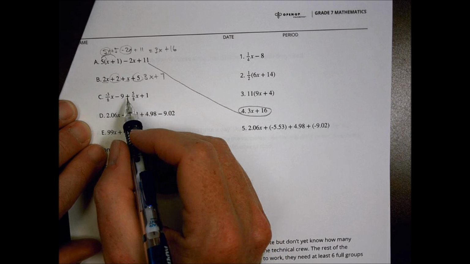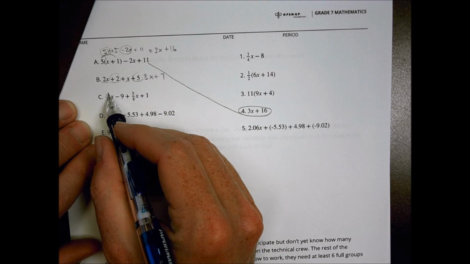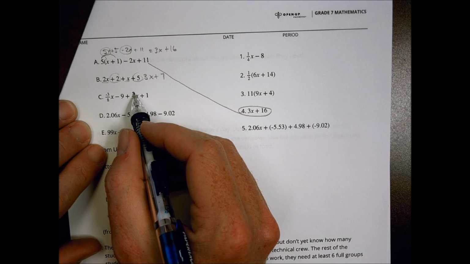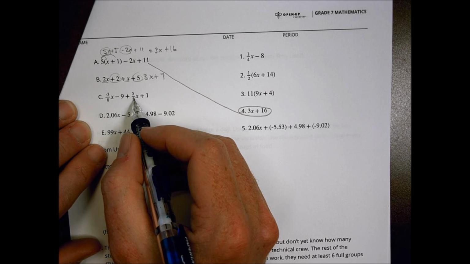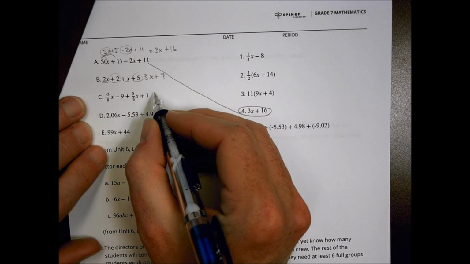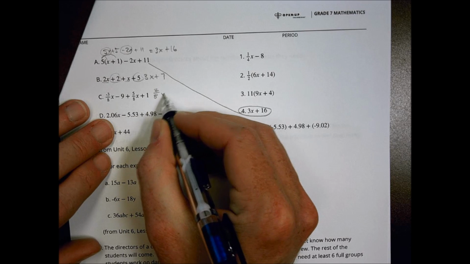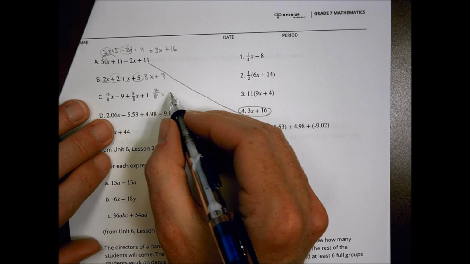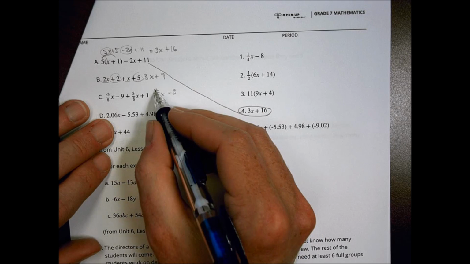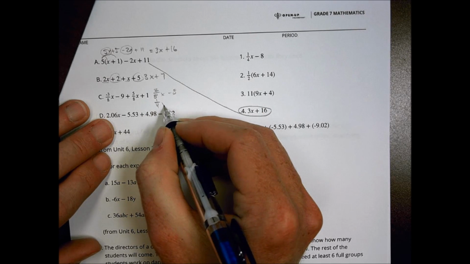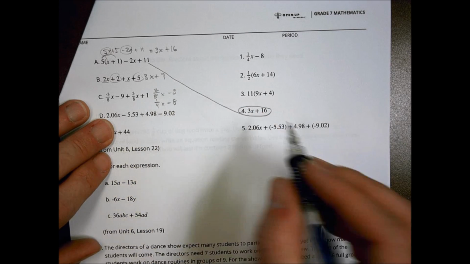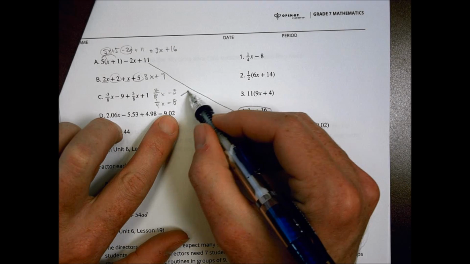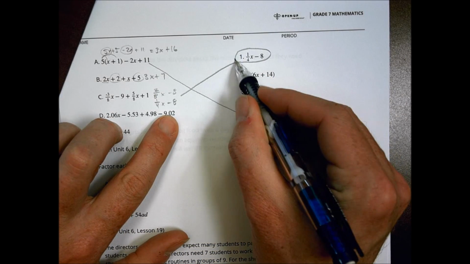Here we have a negative 3/8 and a positive 5/8. So 5 minus 3 is 2. So I have 2/8x. Negative 9 plus 1 is minus 8. But a 2/8 is really the same as 1/4 x minus 8. So do I have a 1/4 x minus 8? Sure I do, right here at number 1. So C goes there, no problem.